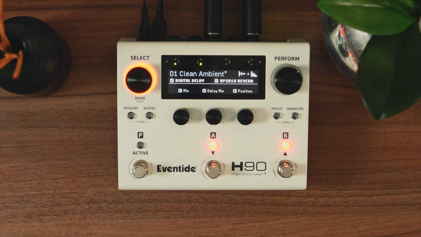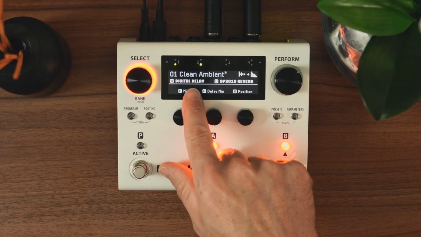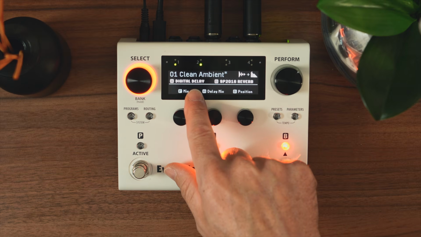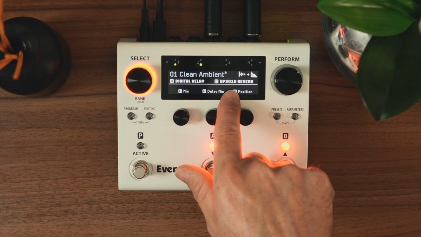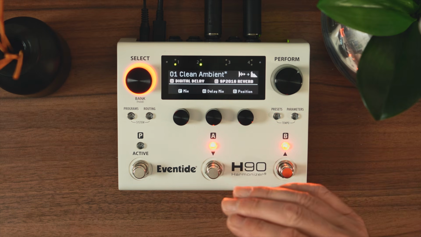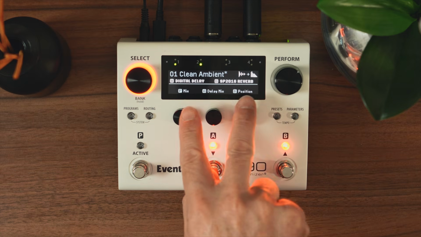It includes all 52 effects from the H9 Max. So when you look at the display, when it says a digital delay, that digital delay is what Eventide call an effect or an algorithm. And the SB 2016 reverb is another type of effect. This is one of the new ones, in fact. So you have a program which is a collection of these 2 effects.